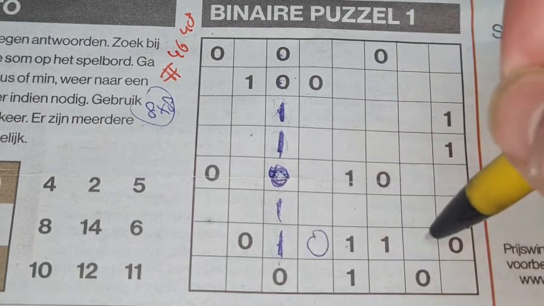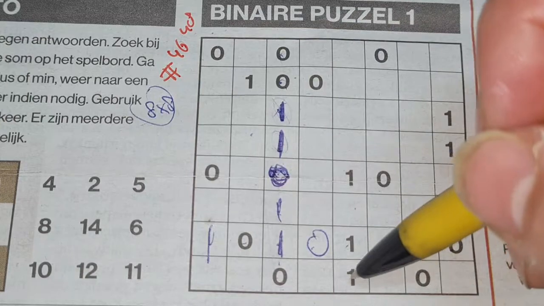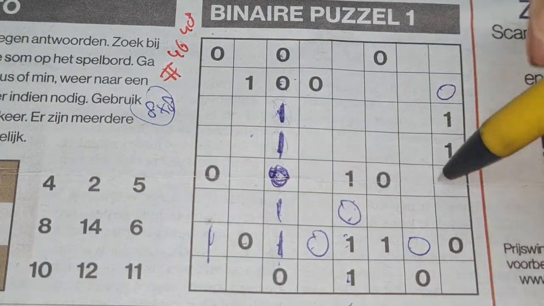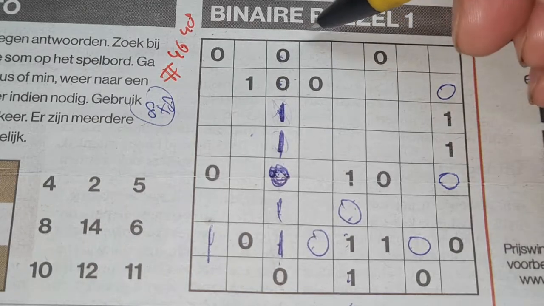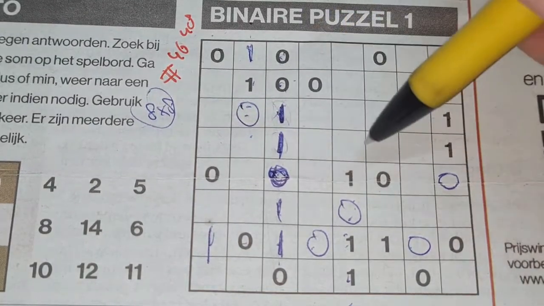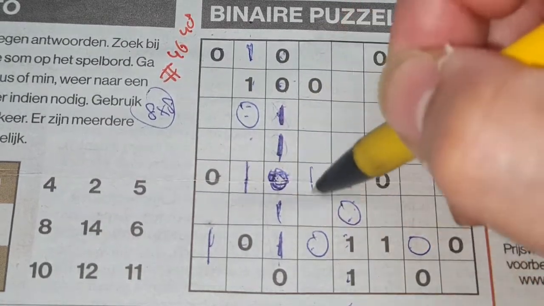Double 1. Here no. There no. 4 O's we have here. So the rest are 1s. Double 1. Here no. There no. Double 1. Here no. There no. Between 2 O's comes a 1. Double 1. Here no. There no. 4 O's we have here. So the rest are 1s.